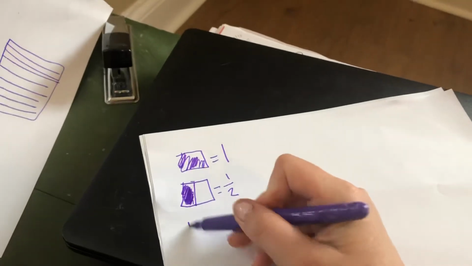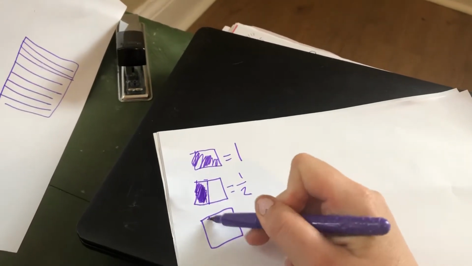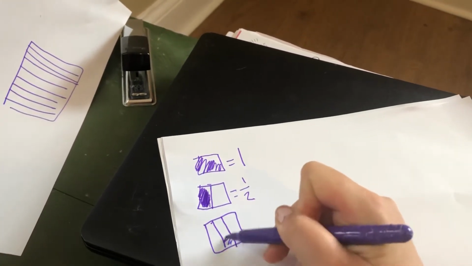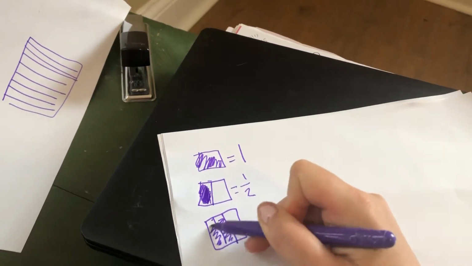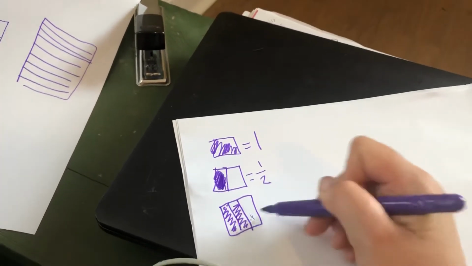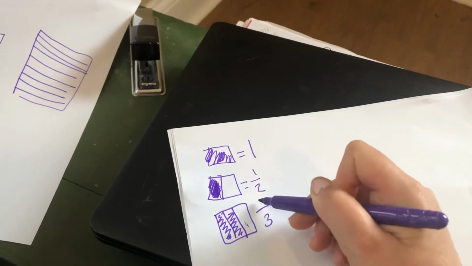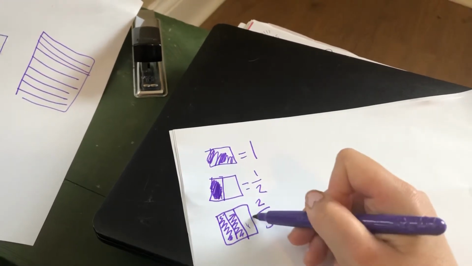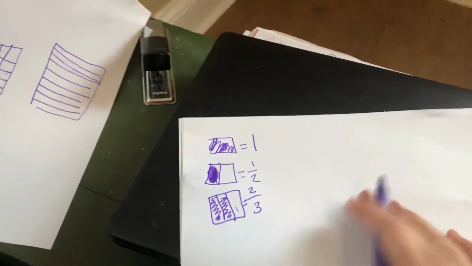If we had a pizza, we cut it into 3 pieces, and we have 2 pieces, but somebody took away that 3rd piece, then we have 2/3 of the pizza. So I hope that's jogging your memory a little bit.